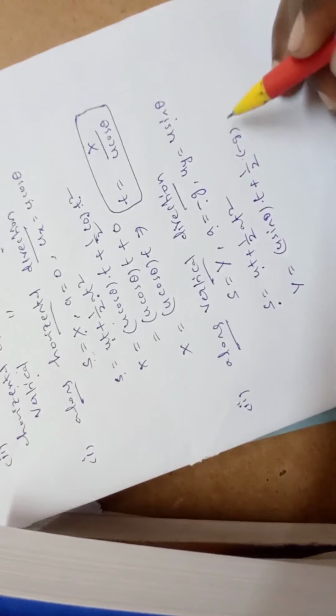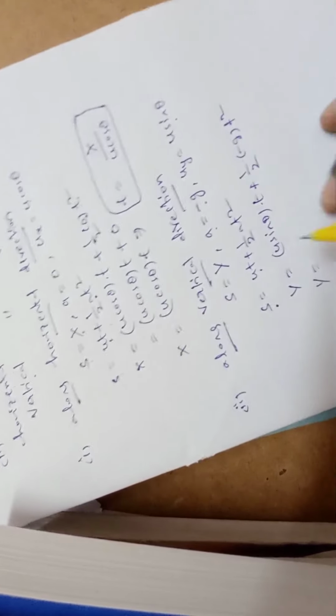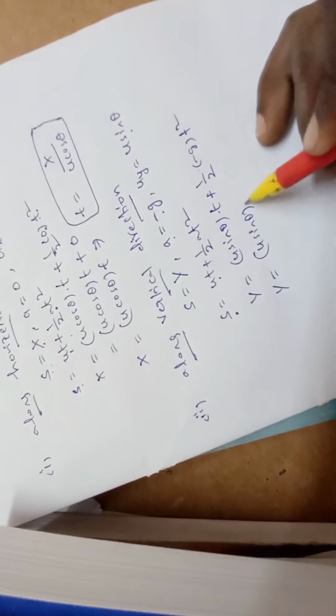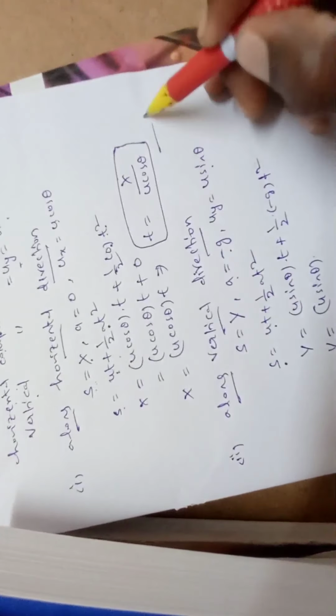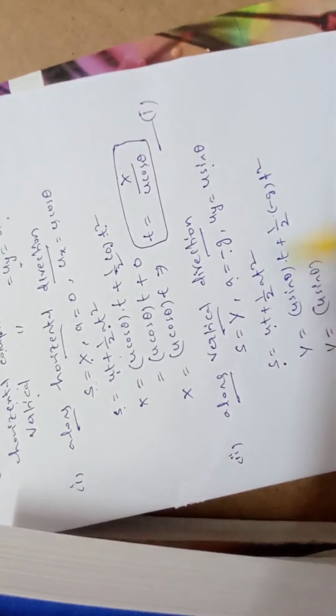Minus g into t square. So y equal to u sin theta into t. Suppose this is equation 1. From equation 1, what is the t value? x by u cos theta.